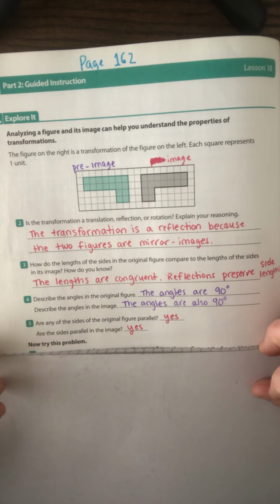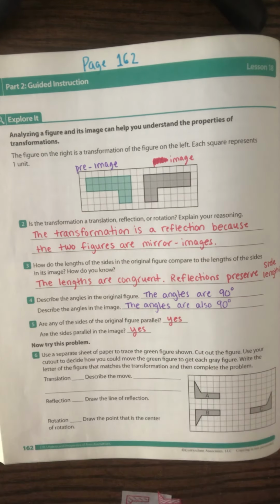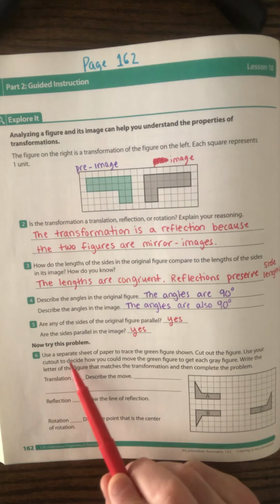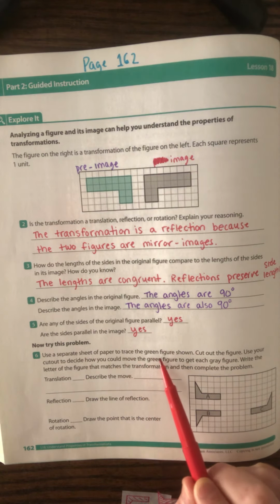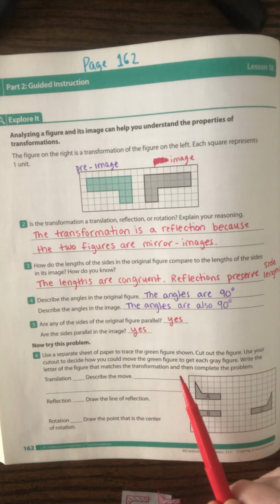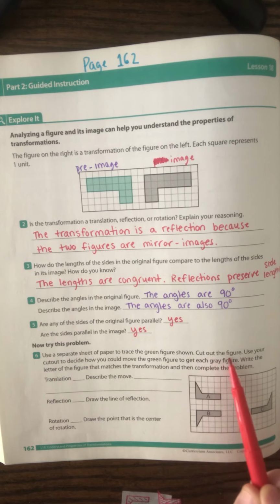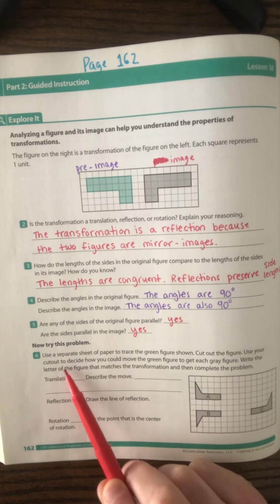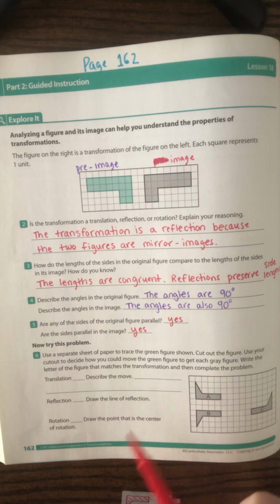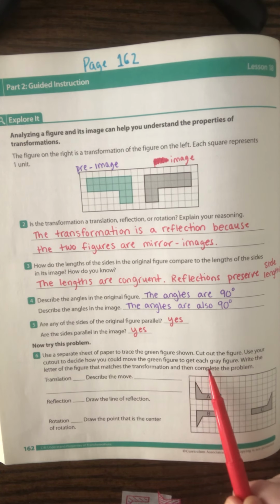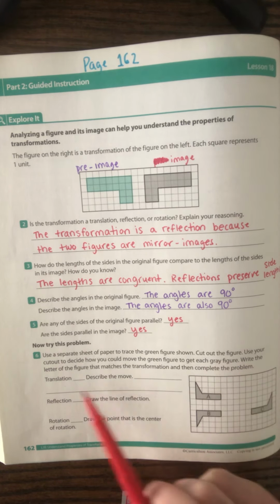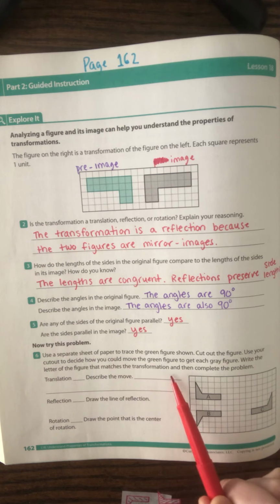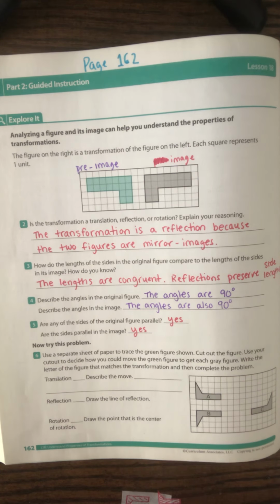Okay, so now we're going to try this problem. It says, use a separate sheet of paper to trace the green figure shown. You guys can just use a loose leaf paper to do this. Cut out the figure. Use your cutout to describe how you could move the green figure to get each gray figure. Write the letter of the figure that matches the transformation and then complete the problem.